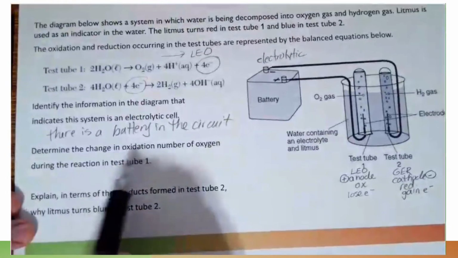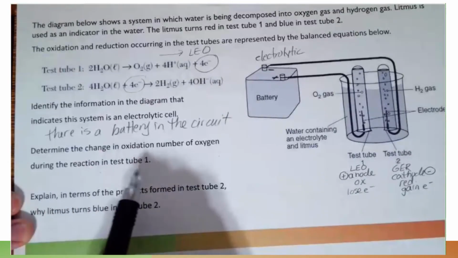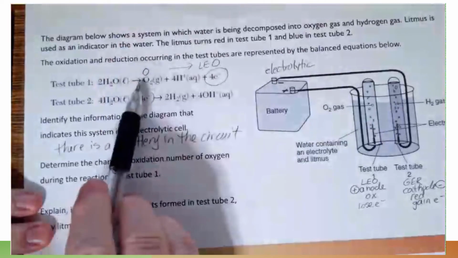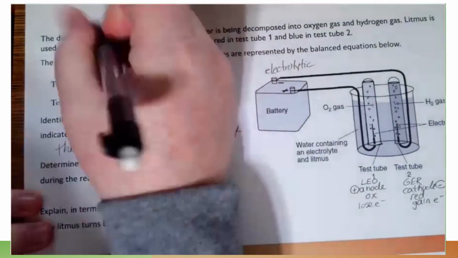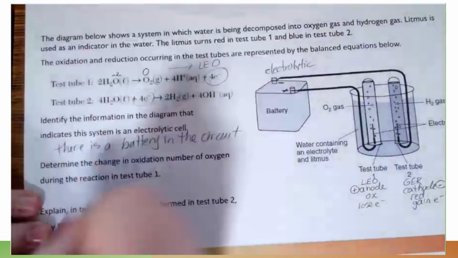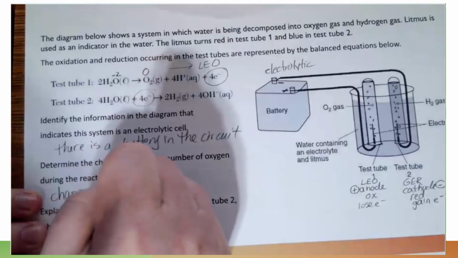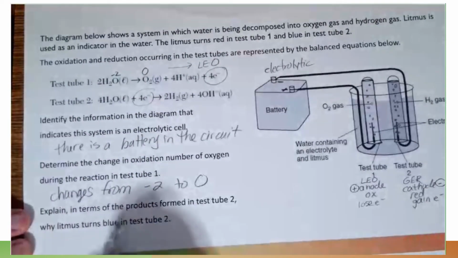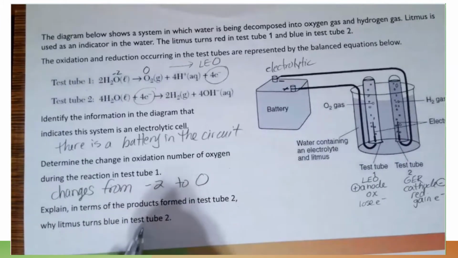Determine the change in oxidation number of oxygen during the reaction in test tube 1. Okay, so oxygen is a 0 on this side because it's a single element, and on this one it would be -2. So it changes from -2 to 0.